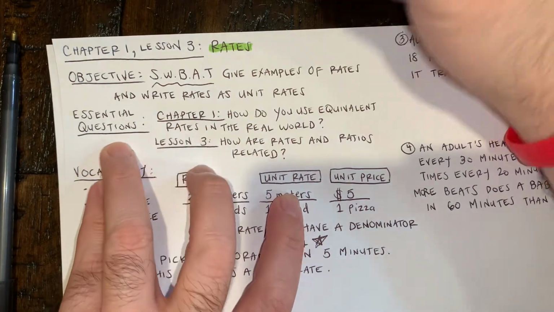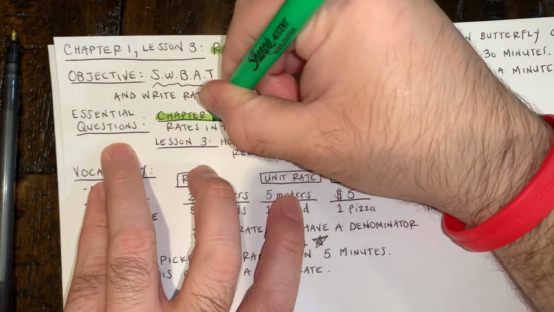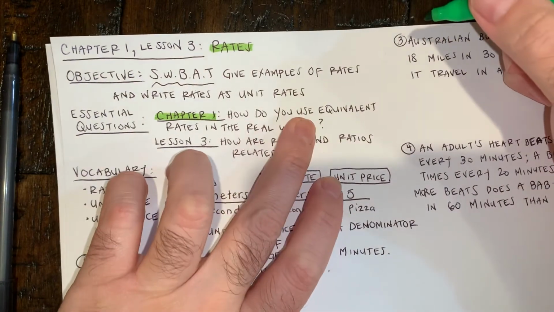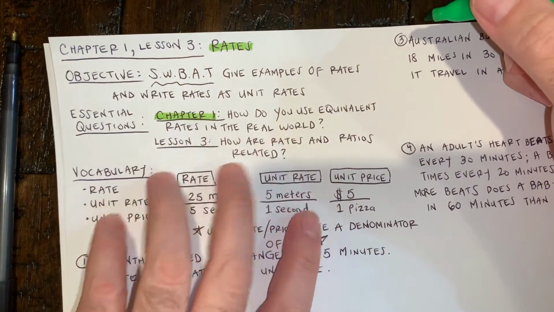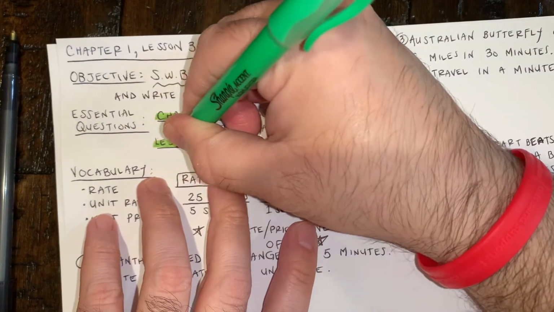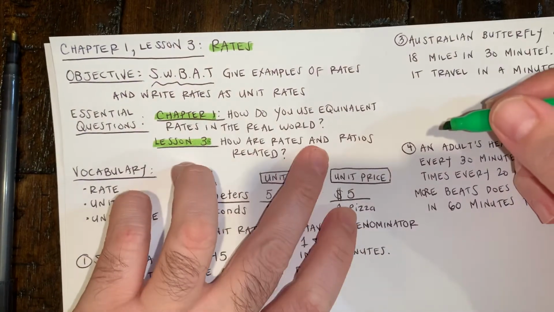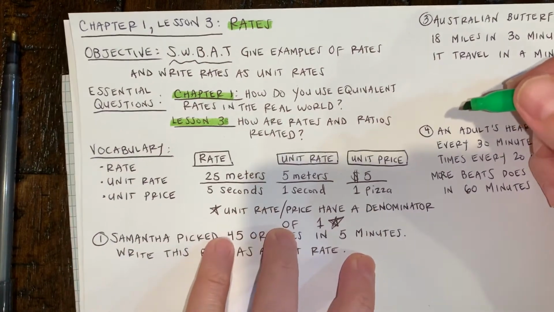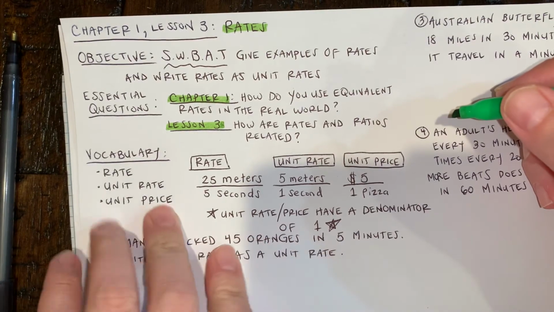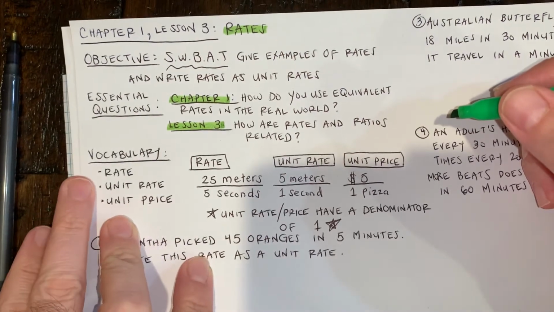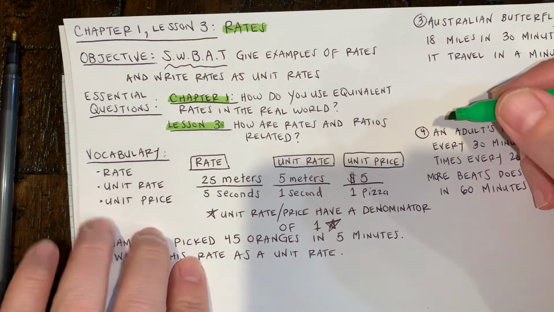We have two essential questions. We're still continuing with the Chapter 1 essential question, which is, how do you use equivalent rates in the real world? And then we also are going to focus on Lesson 3, which is how are rates and ratios related. So we have three vocabulary words that we're going to be looking at today. We have rate, unit rate, and unit price.